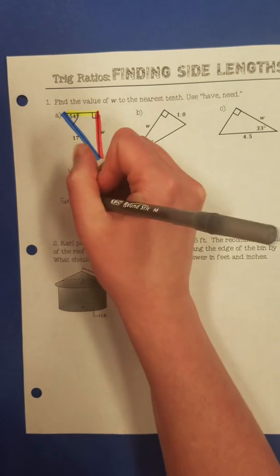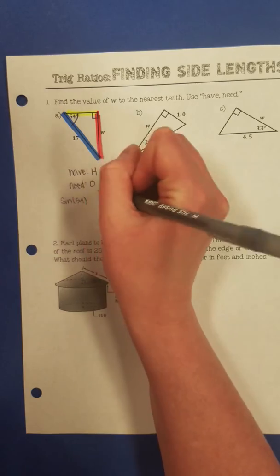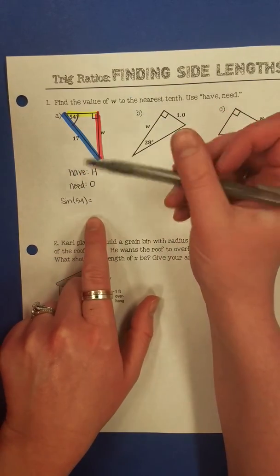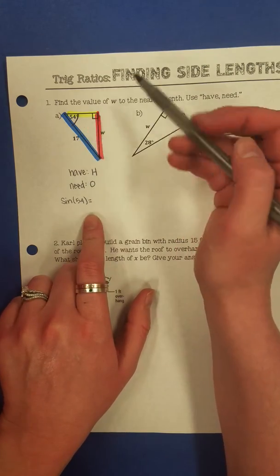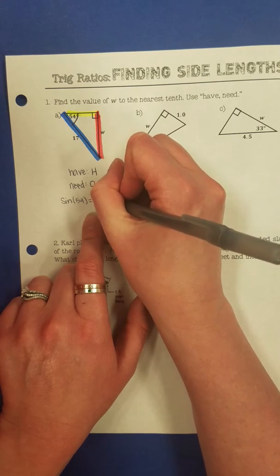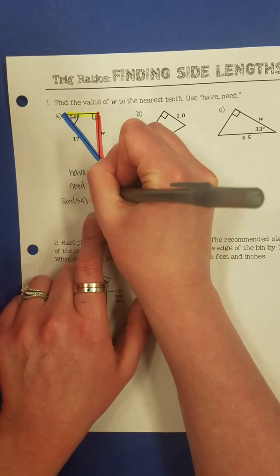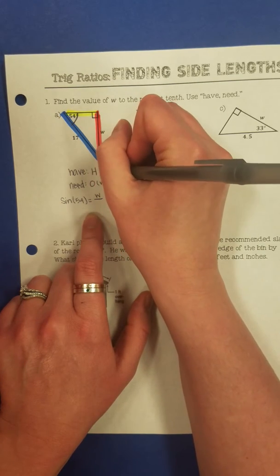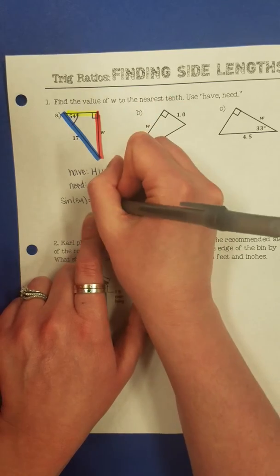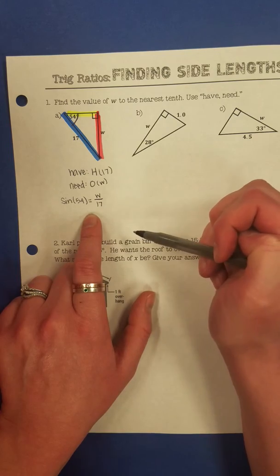It's just like finding the sine of x, except x has an actual value now. We're not just using an arbitrary angle. We're using sine of 54 degrees. The sine of 54 is going to be equal to the opposite leg, which is W, over the hypotenuse, which is 17. So we've got sine of 54 equal to W over 17.